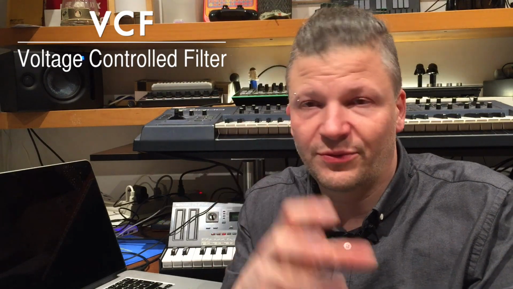The next concept we need to understand is TVF and TVA. Now, what is that? We used to see VCF, VCO, or DCF. VCF is voltage controlled filter, so it's a filter controlled by voltage. DCF would be digitally controlled filter, and DCO digitally controlled oscillator.